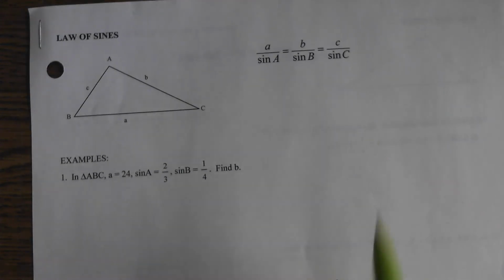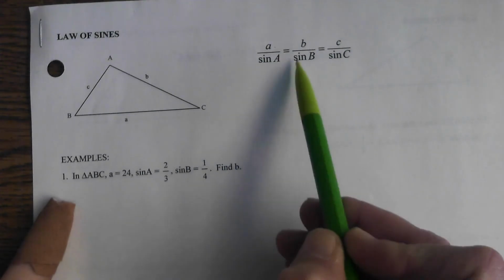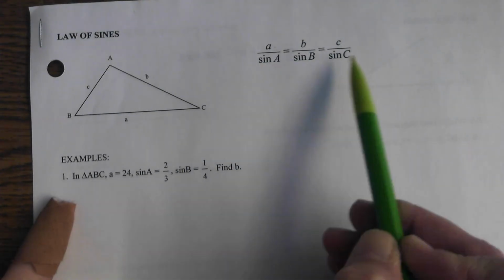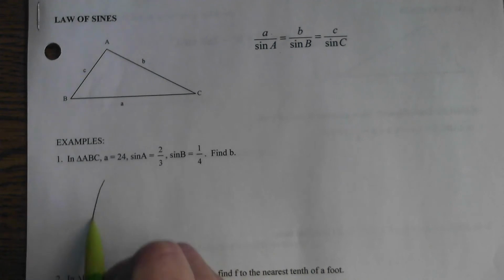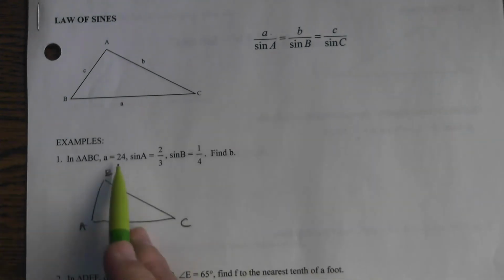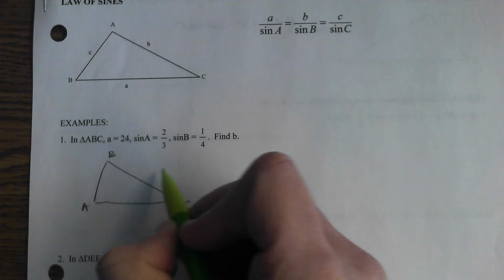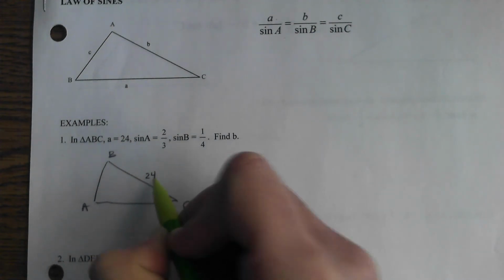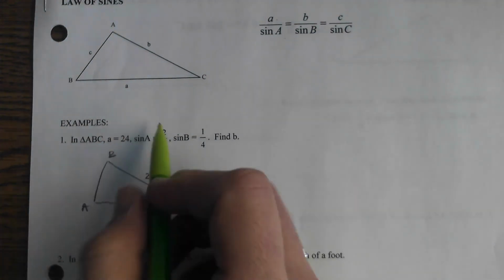But law of sines, which is this right here, a over the sine of A, b over the sine of B, equals c over the sine of C. You'll really only use two of the three of those to set up a proportion and just cross multiply and solve. So in a triangle, you can just draw any triangle ABC. Lowercase a is the side opposite A. That's 24. And the sine of A is 2/3.